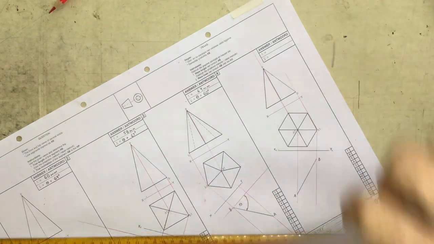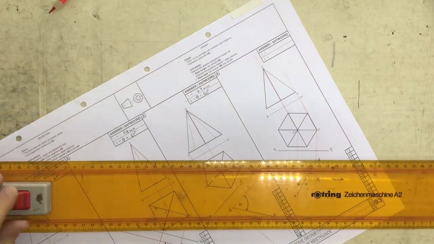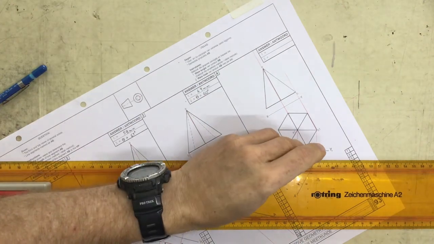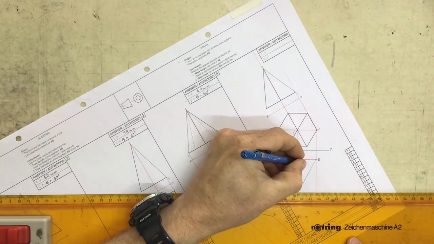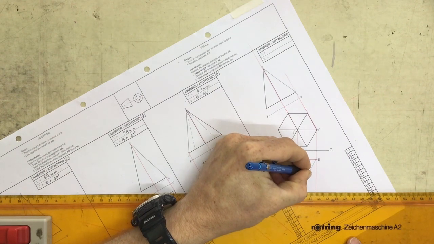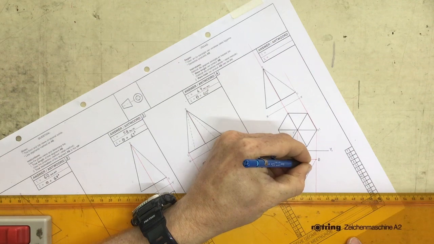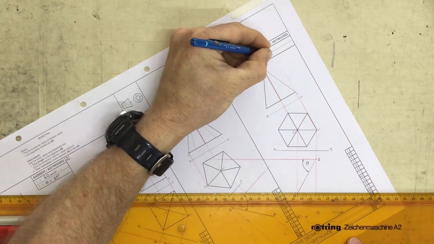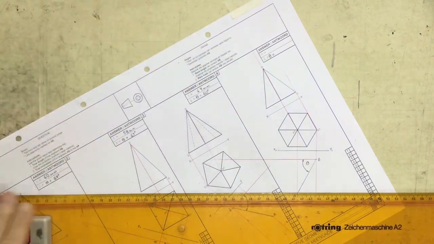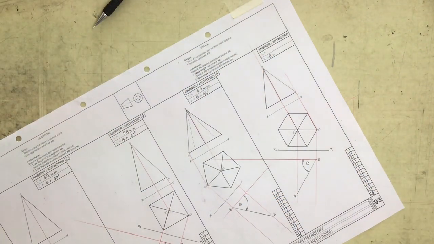Draw in a construction line which is parallel to the XY axis over there. Draw in a little arc going around like that with arrowheads. Label it as theta. Go over here, theta is equal to, and you can now measure off that angle using your protractor.